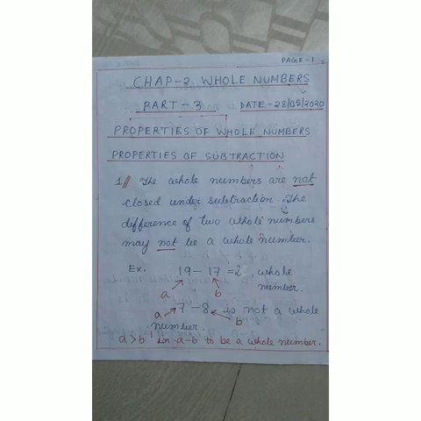Do you remember what the first property was? Closure property. What was closure property? If we add two whole numbers, the result is a whole number. Now here we shall see if we subtract two whole numbers, is the result a whole number or not? The whole numbers are not closed under subtraction. The difference of two whole numbers may not be a whole number.